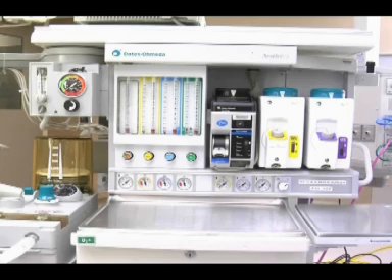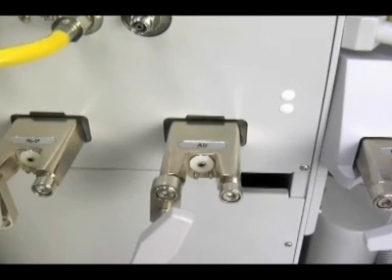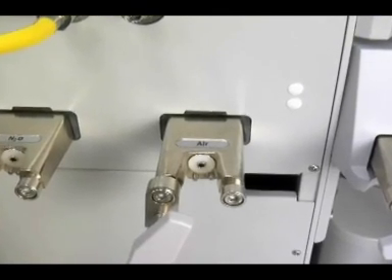Distal to the filter, there is a one-way check valve that prevents flow from going back into the pipeline source. The oxygen pneumatic power outlet is used to drive the ventilator and power the auxiliary oxygen flow meter.